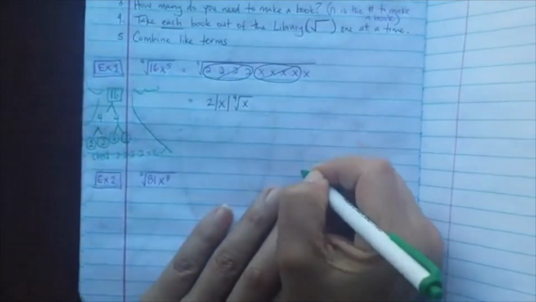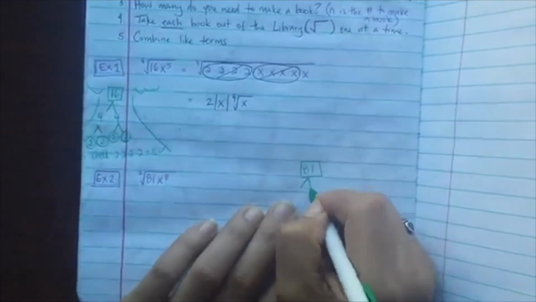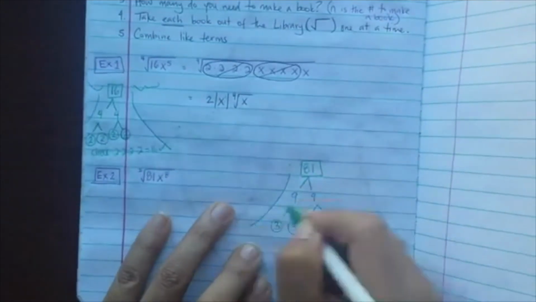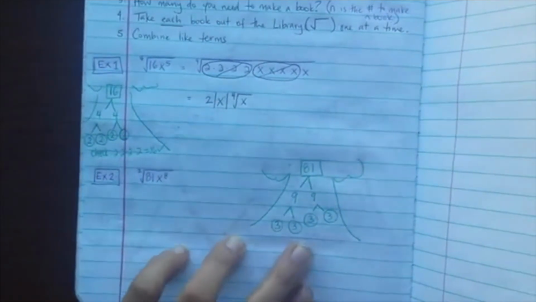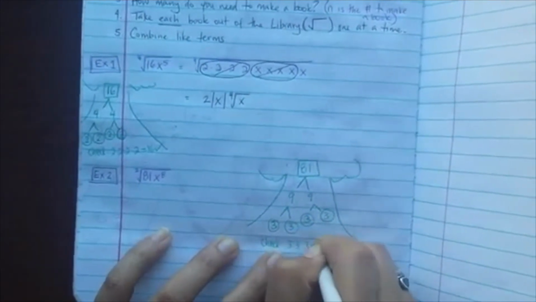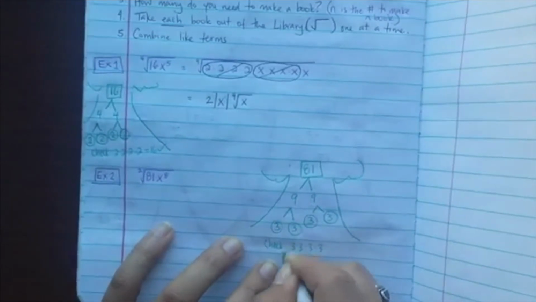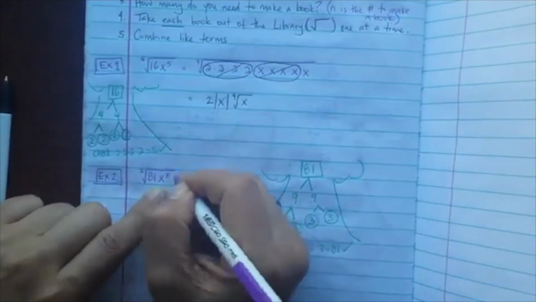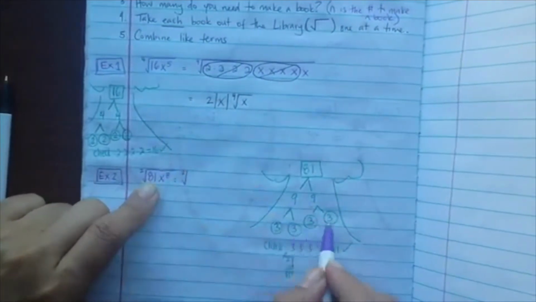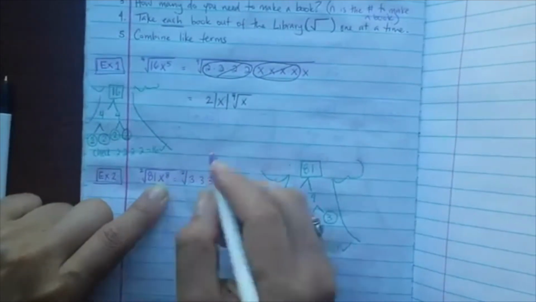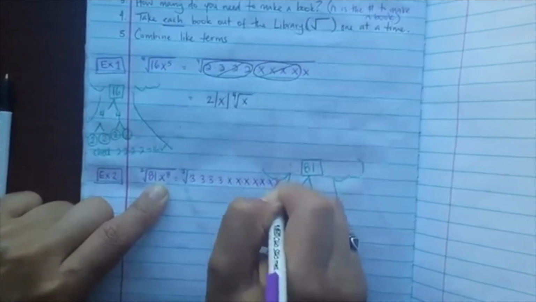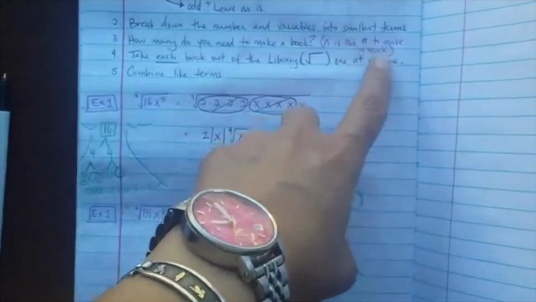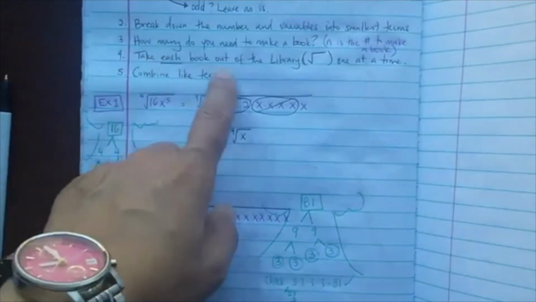81, just like we did with prime factorization. So we're going to begin with 81. We're going to break it down to 9 times 9. Break that down to 3 times 3, 3 times 3. So now I have 4 threes. Again, check your answer to make sure it's right. 3 times 3 times 3 times 3. 3 times 3 is 9, times 3 is 27. 27 times 3 is 81. Alright, so now you're going to rewrite it with the broken down part. So it's going to be 3 times 3 times 3 times 3. And then how many x's do we have? 8 of them. So count 8 x's. Once it's broken down, ask yourself how many do I need to make a group? So I need 2 to make a group.